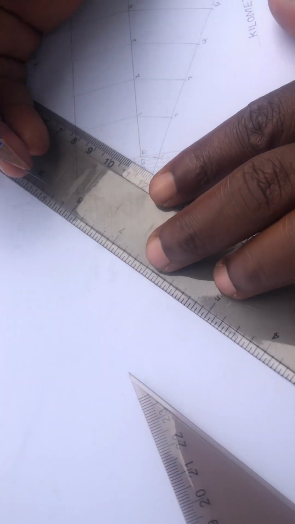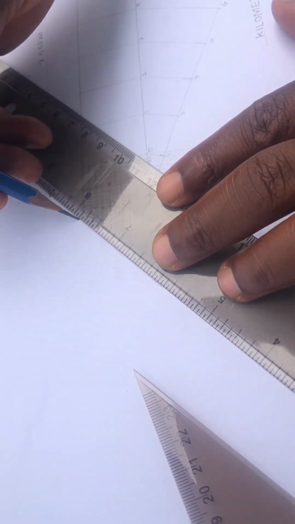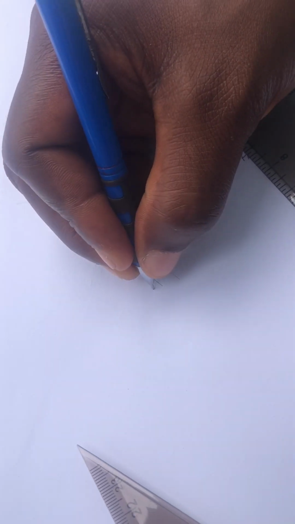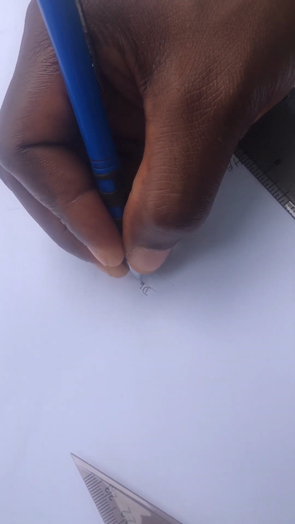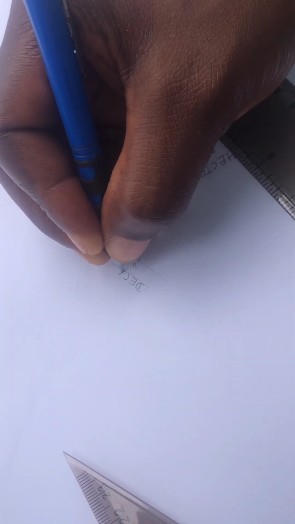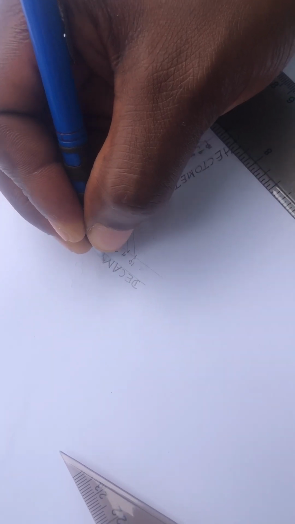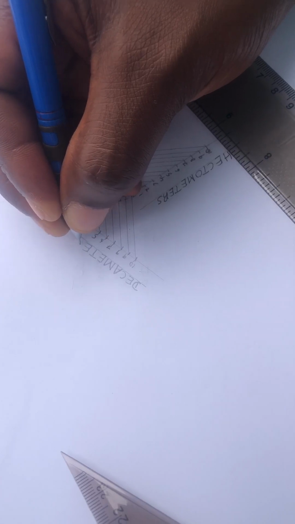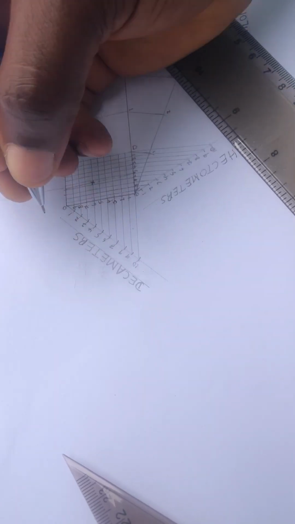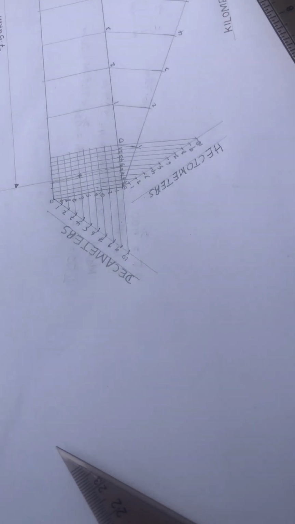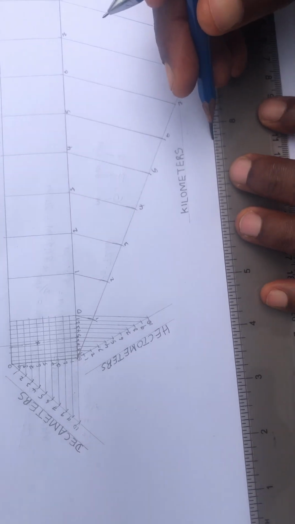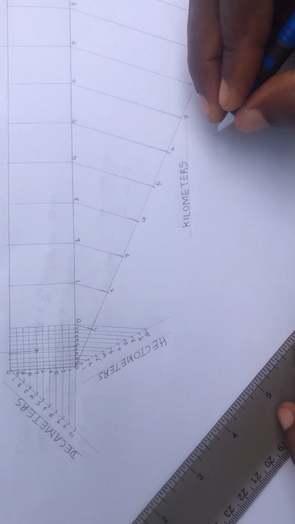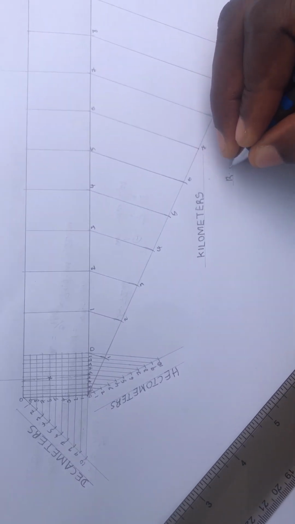And this last section is for decameters. So remember to indicate your RF each time you produce the scale diagram.